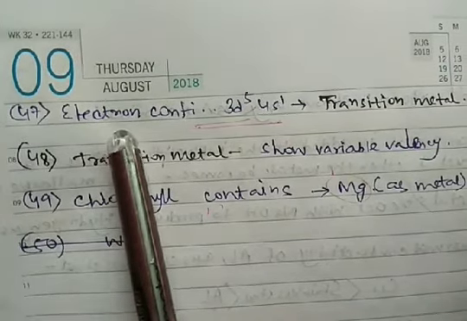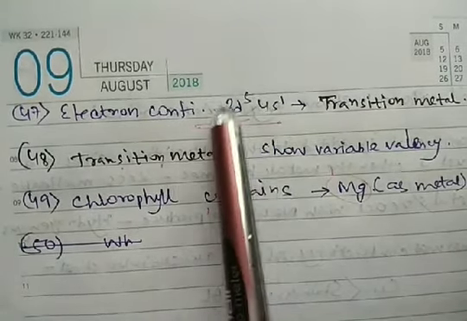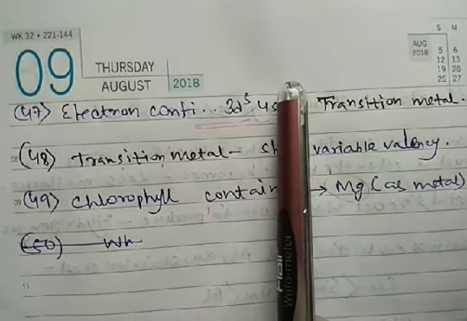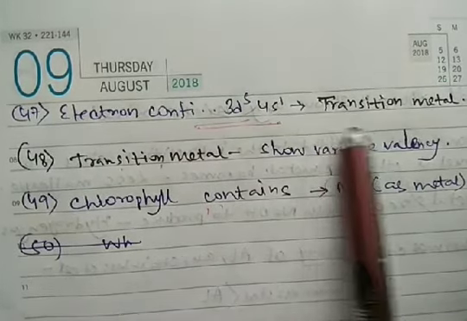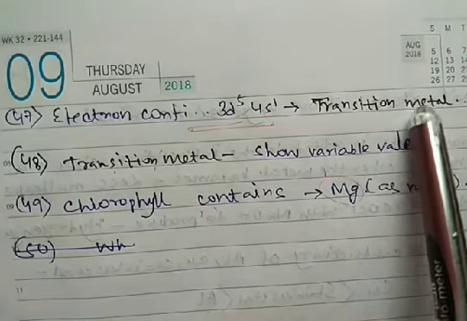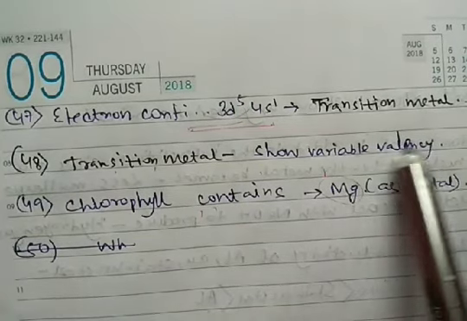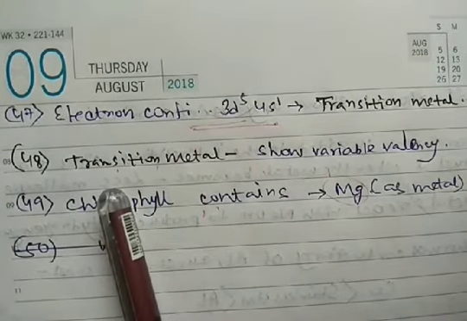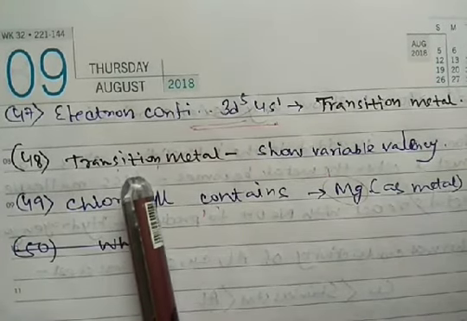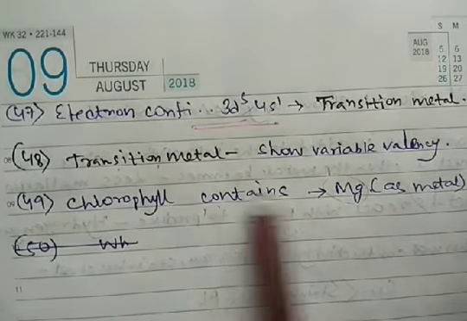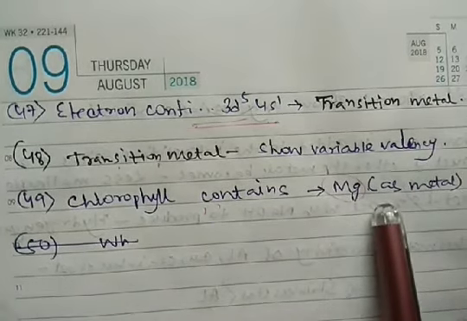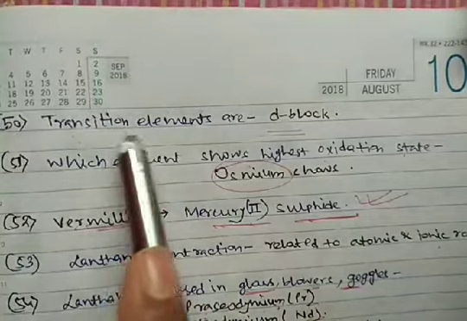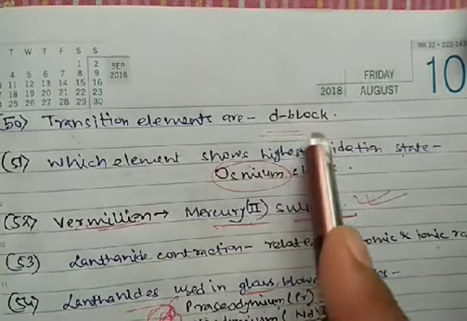The electronic configuration having 3d5 and 4s1 at the end will be the electronic configuration for transition metals. The transition metals show variable valency. The transition elements are generally d-block elements, and chlorophyll contains magnesium as a metal, Mg. Next one is what I told, transition elements are d-block elements.